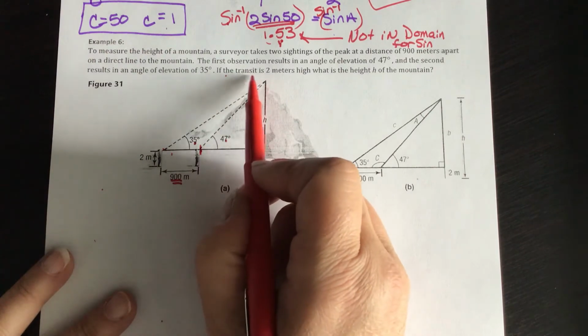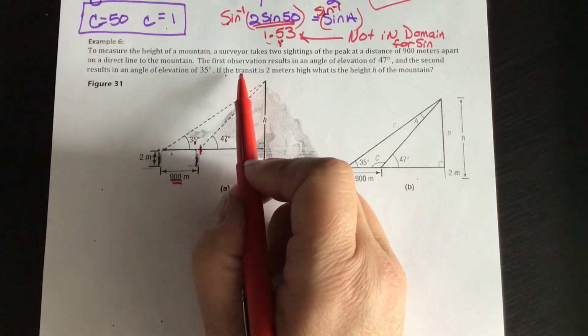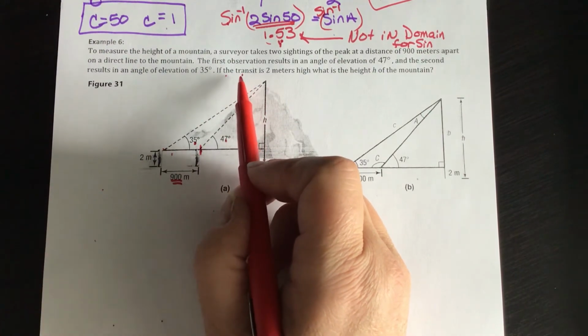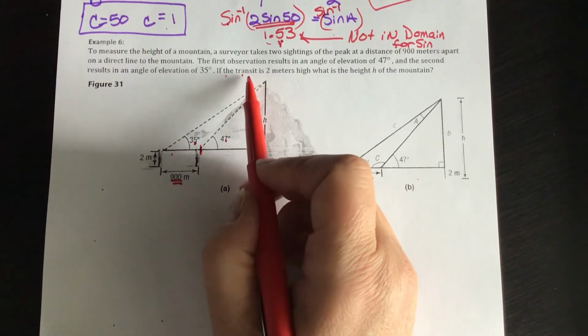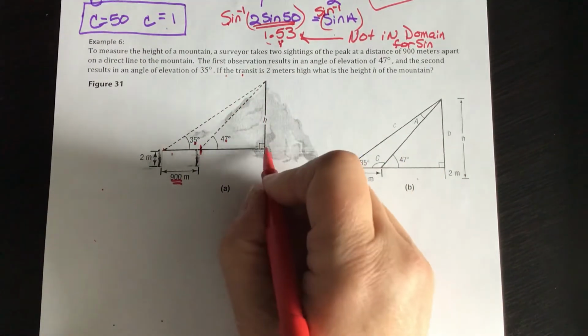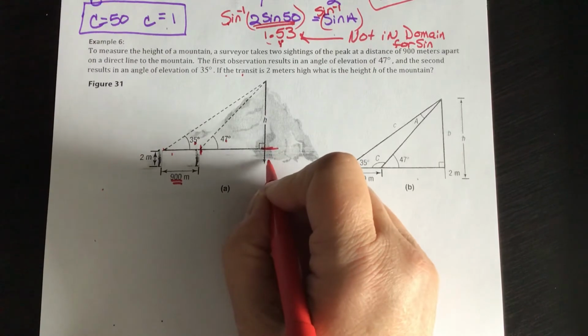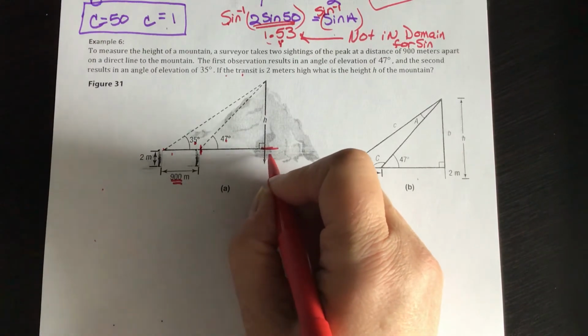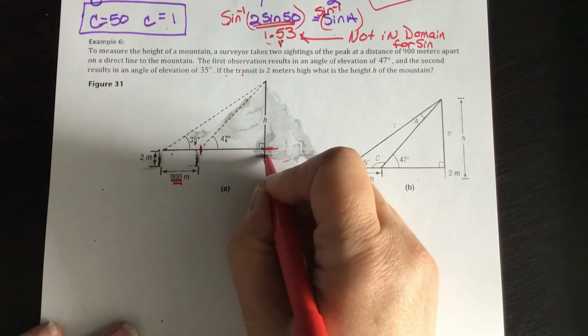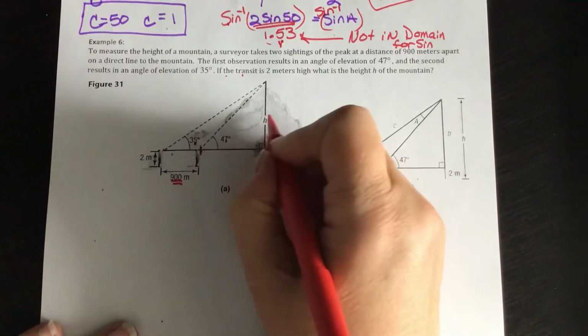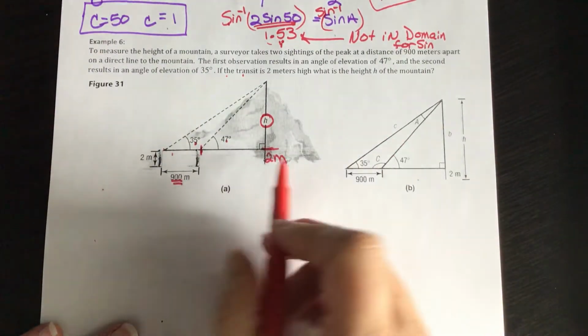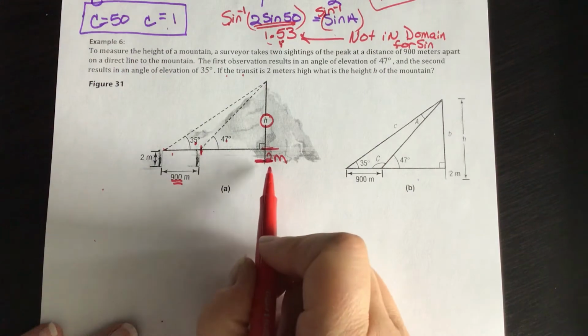Now the transit is the device that he's using to measure the angle. If the transit is 2 meters high, so it's like the person is standing up and their height is 2 meters, I want to find the height of the mountain, which starts down here.